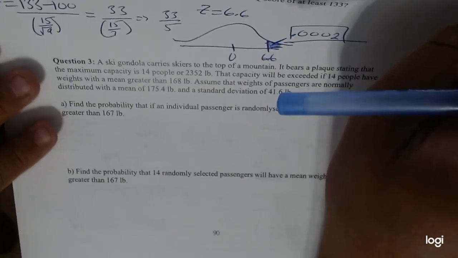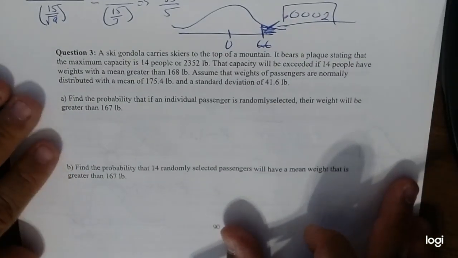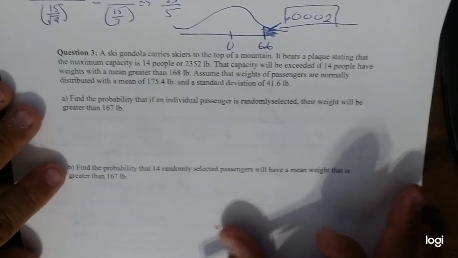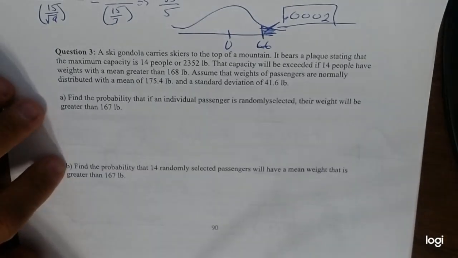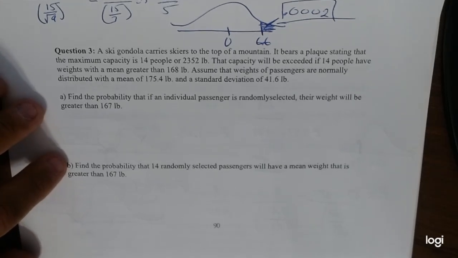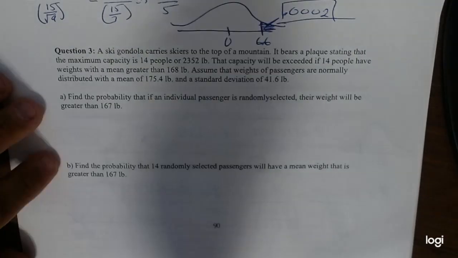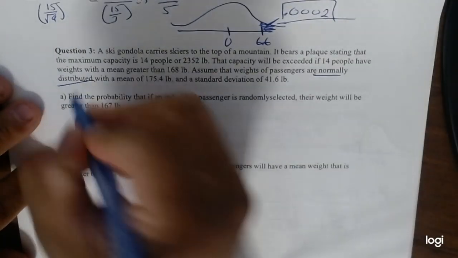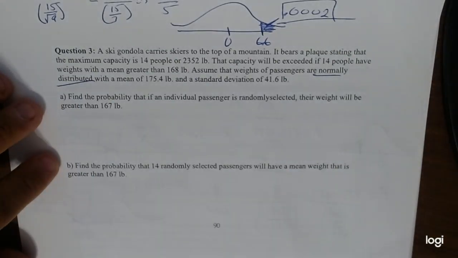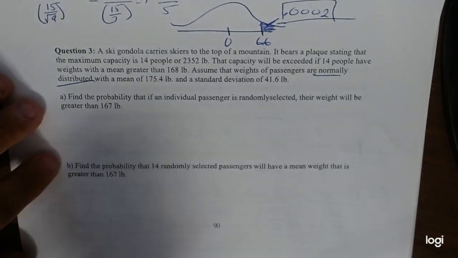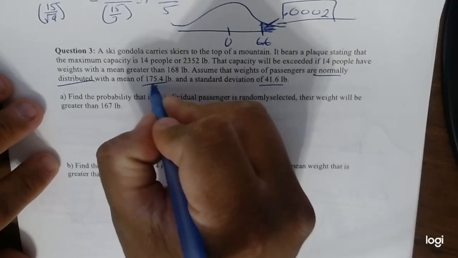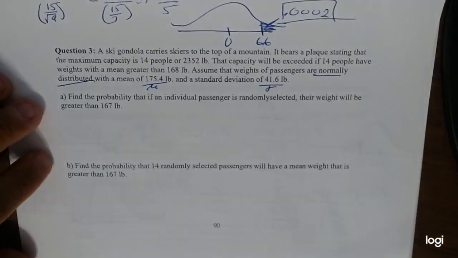Okay, question 3. Ski gondolas carry skiers to the top of a mountain. It bears a plaque stating that the maximum capacity is 14 people or 2,352 pounds. That capacity will be exceeded if 14 people have weights with a mean greater than 168 pounds. Assume that weights of passengers are normally distributed with a mean of 175.4 pounds and a standard deviation of 41.6. So there's our mean and standard deviation.